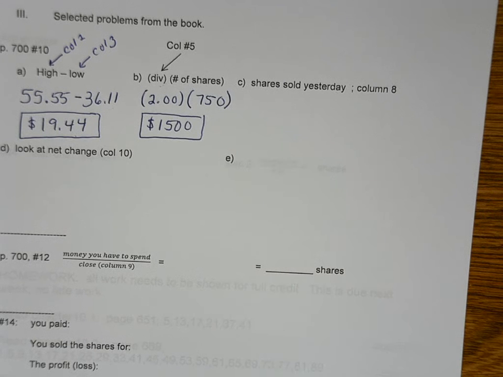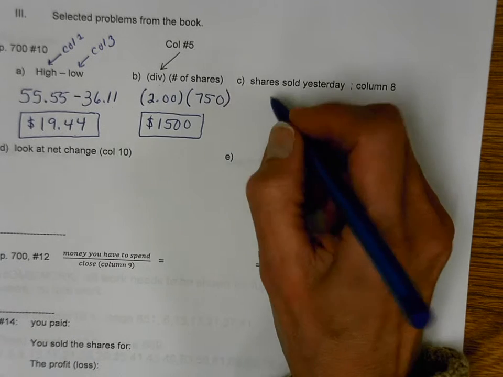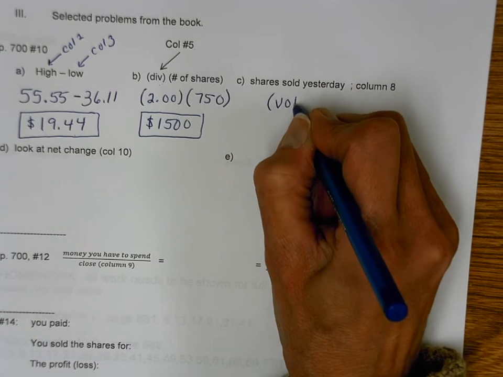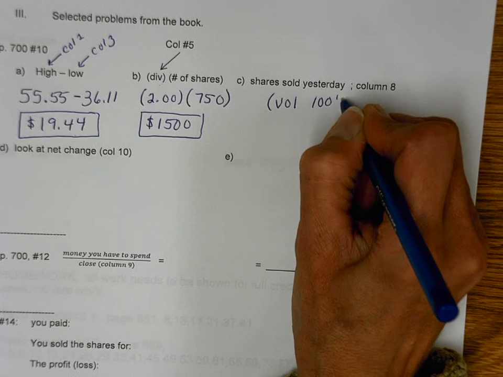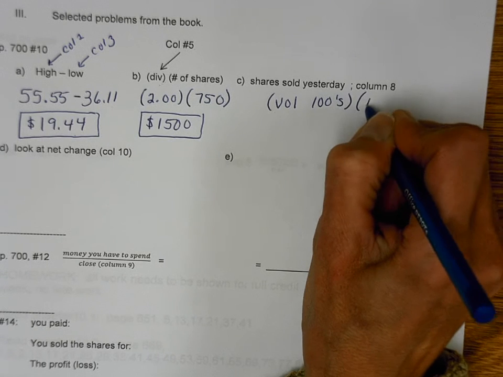It says, how many shares of this stock were sold yesterday? To find that answer, you need to look at column 8. So 1, 2, 3, 4, 5, 6, 7, 8. And it says volume in 100s. Does everybody see that? So what you do is you take your volume in 100s from your chart, and you multiply that by 100.